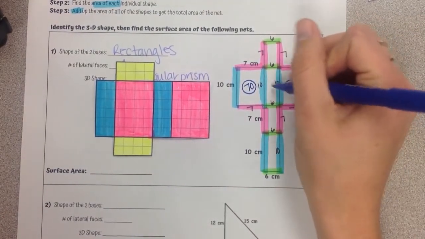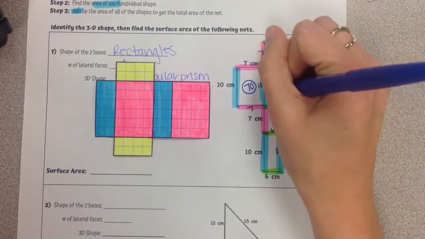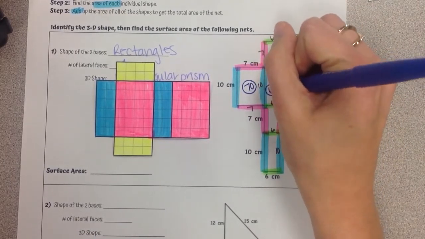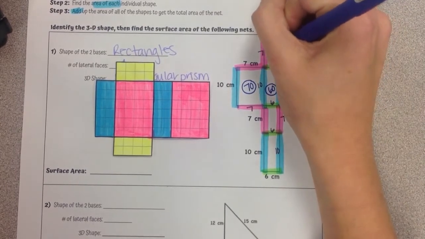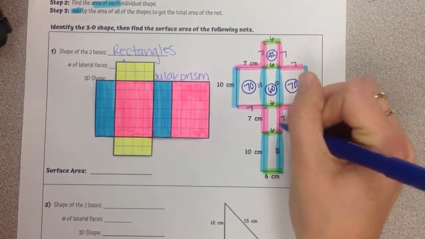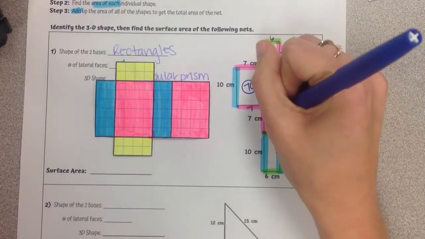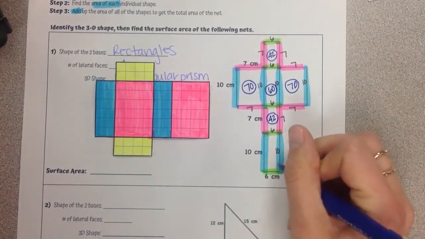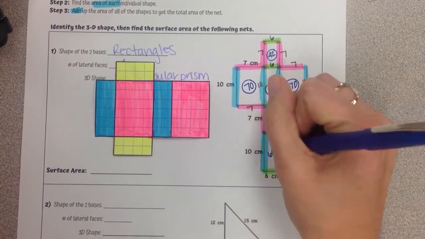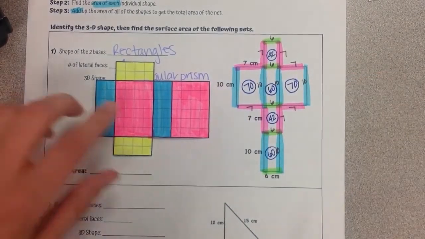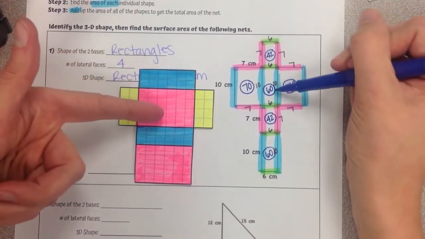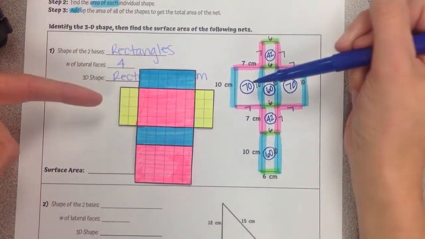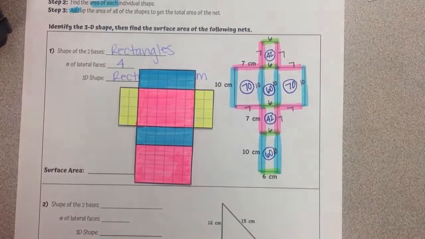If we look at this one right here, 6 times 10 is 60. 6 times 7 is 42. Here, base of 6, height of 7 is 42. Here, base of 6, height of 10 is 60. So if you look at it, it's alternating: 42, 60, 42, 60, and then our bases, 70 and 70.